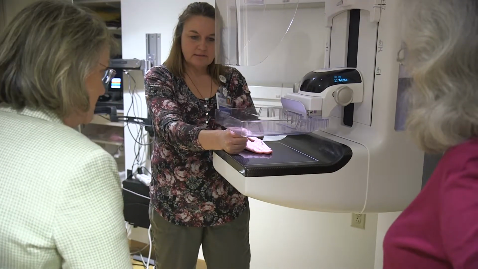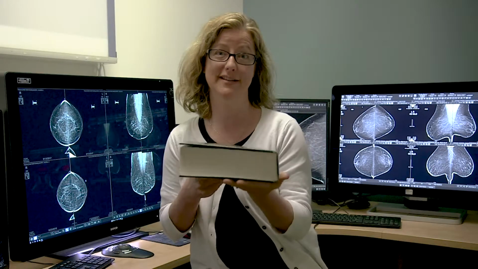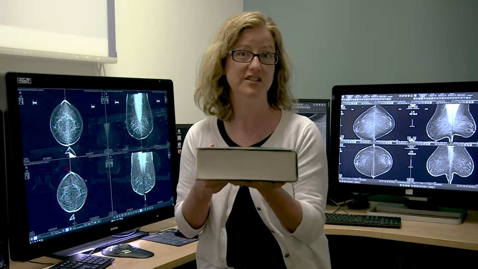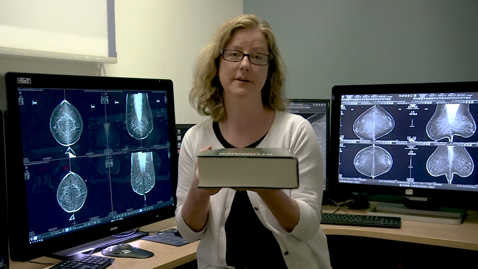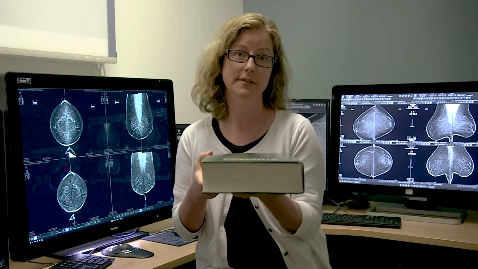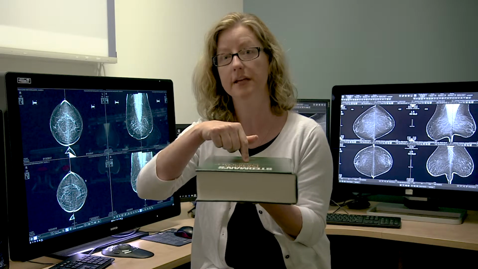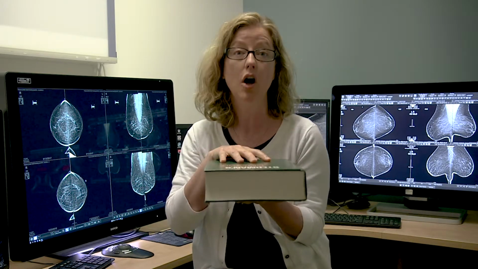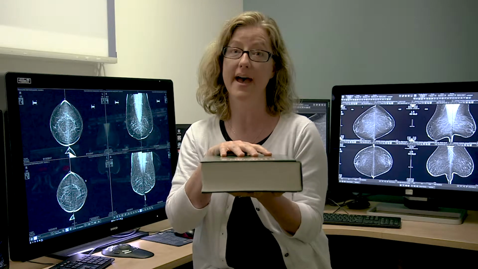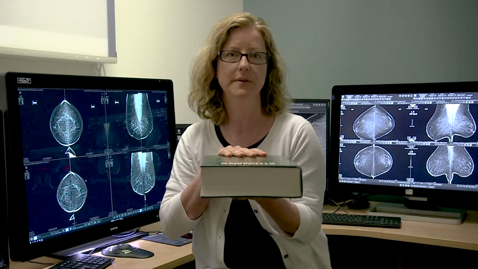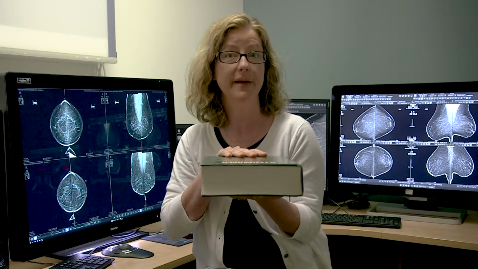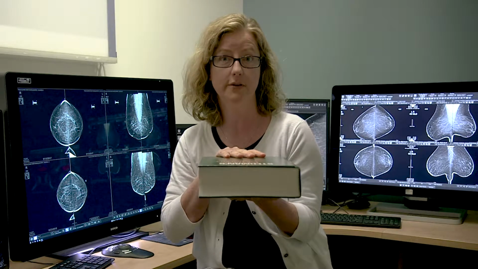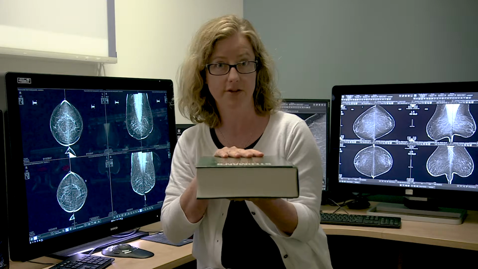Let me explain it this way. Imagine this book is like a breast, and the pages are like compressed breast tissue during a mammogram. Now, there are a lot of words in this book, just like there's a lot of tissue in your breast. If you imagine that an X-ray could take a picture of this book from the top and it could see through the book so that all of the words in the book would be on that picture, you can imagine that there would be a lot of overlapping words because the pages of the book all overlap each other and there are words on every page.